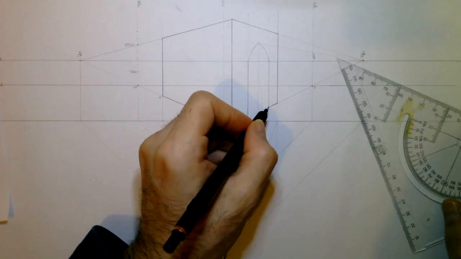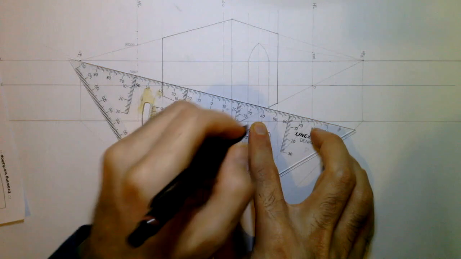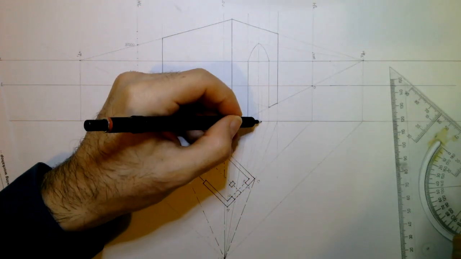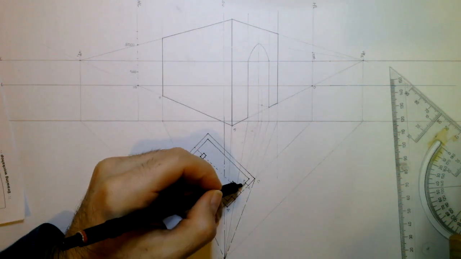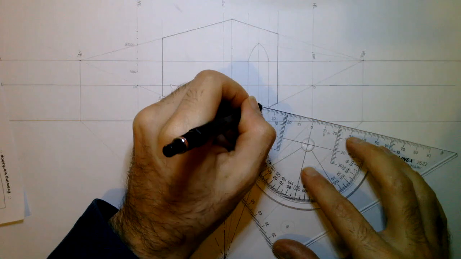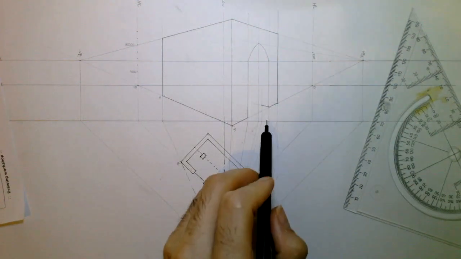So from my point 2, which was here, I'll draw a very faint line to vanishing point 1, and that intersection is 0.4. Okay, so that is 0.4.